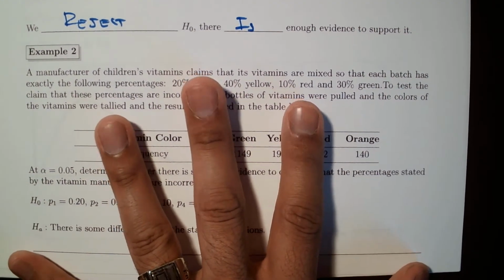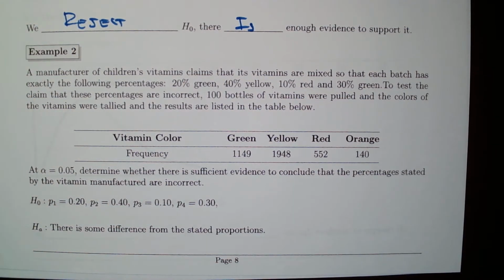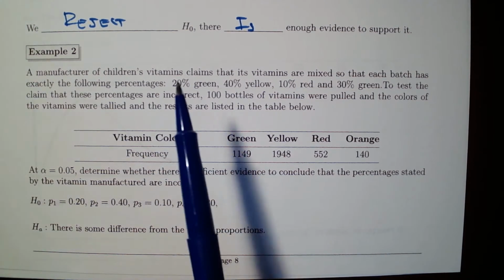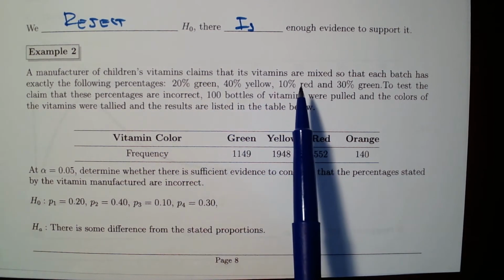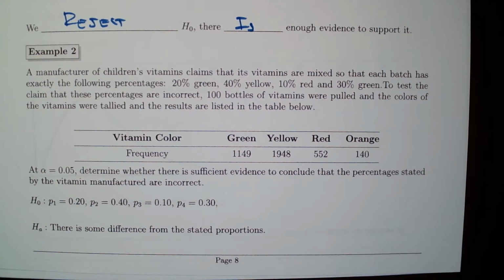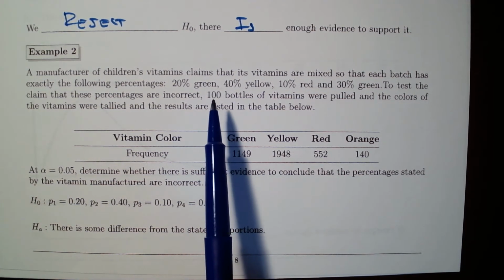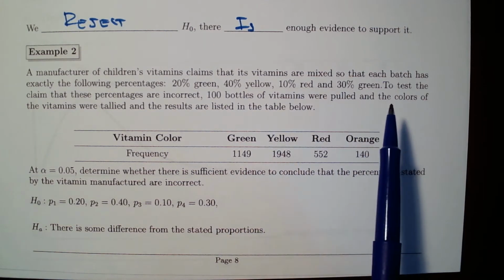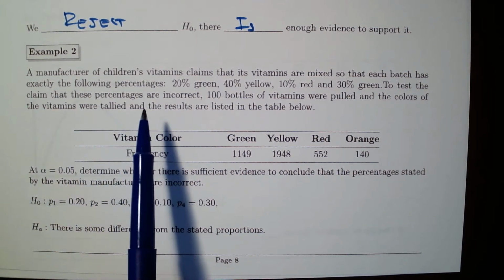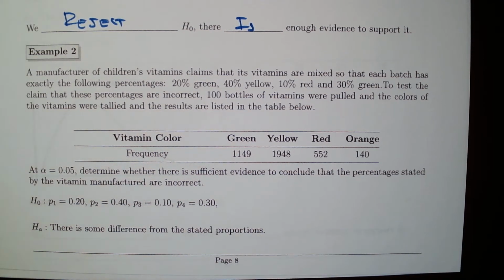And in this case, what do we have? A manufacturer of children's vitamins claims that its vitamins are mixed so that each batch has exactly the following percentages: 20% green, 40% yellow, 10% red, and 30% green. All right. So to test the claim that these percentages are incorrect, someone in the production line got 100 bottles of vitamins and they were pulled and the colors of the vitamins were tallied, and the results are in this table. So in this case, what do we have for this?